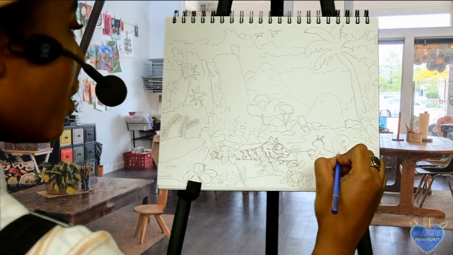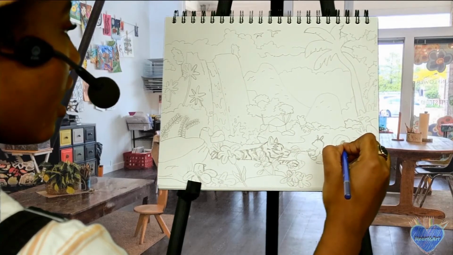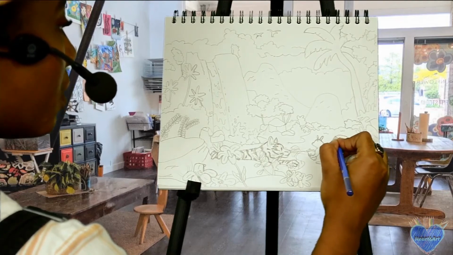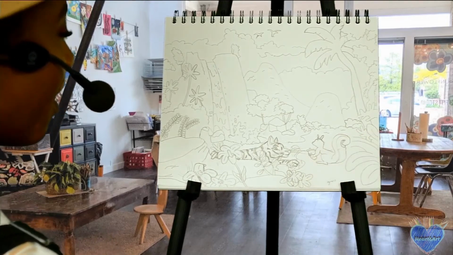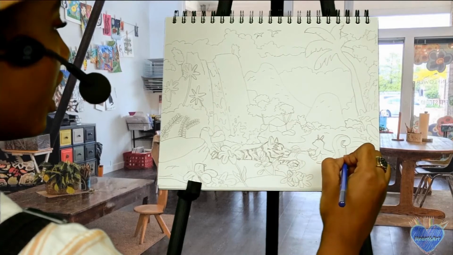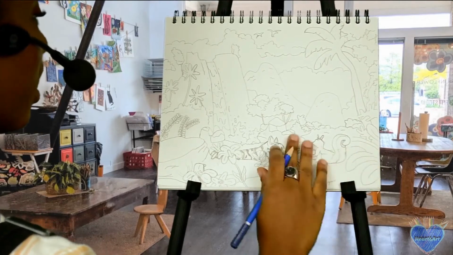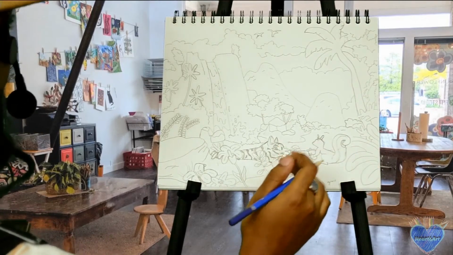You can just do it however you want to do it. Trying to follow as close to the reference so it'll be a little bit easier to follow along with. So that gives us our basic outline. Now we're going to come back around here to the squirrel and add a little bit more detail.